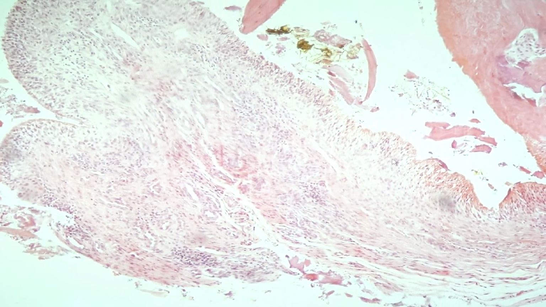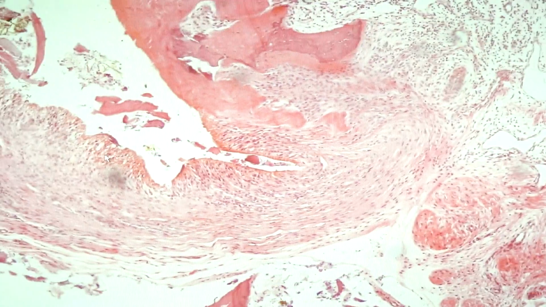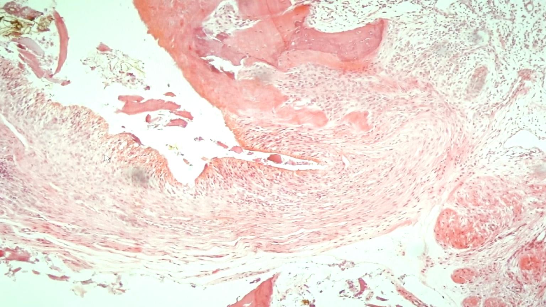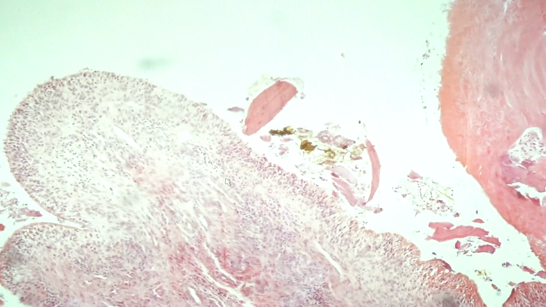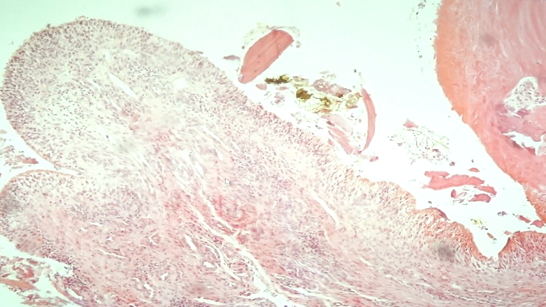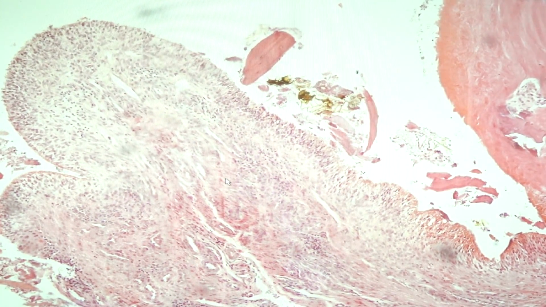In this portion, you have something like a polypoid tissue. This polypoid tissue would arise from the surface. So this is what we call the pannus, PANNUS. It's a synovial overgrowth.